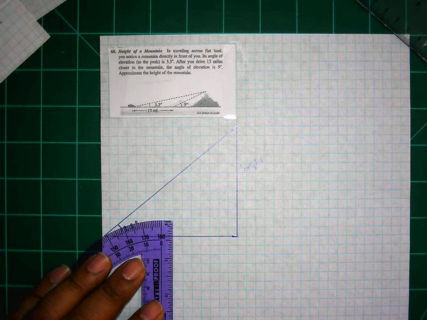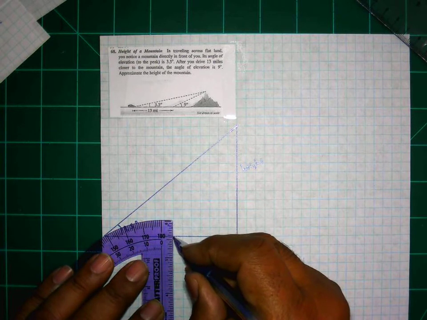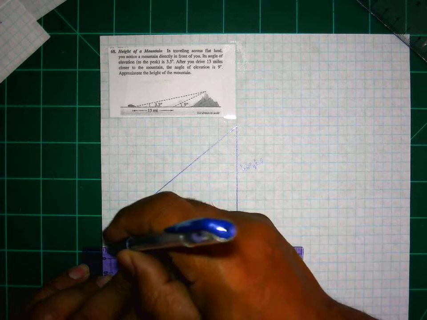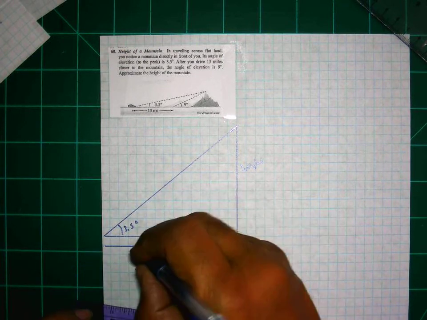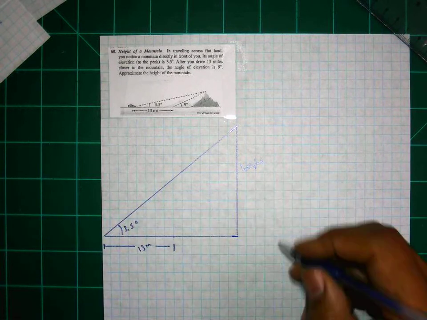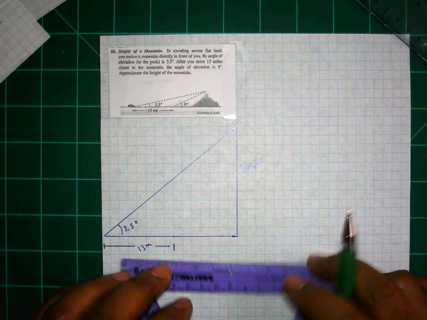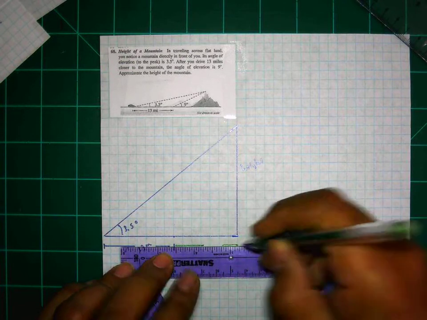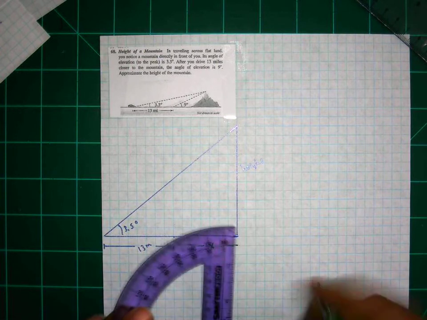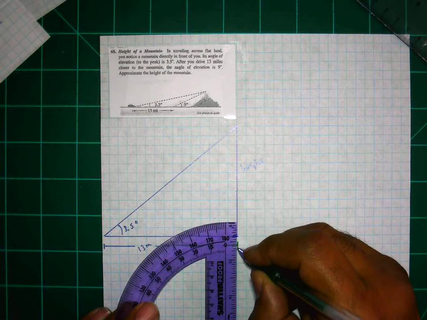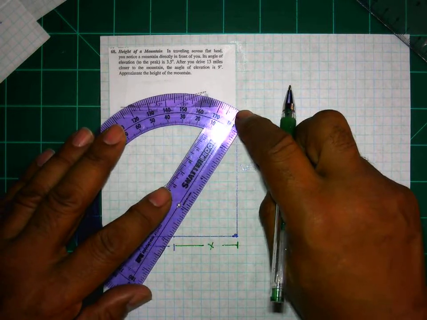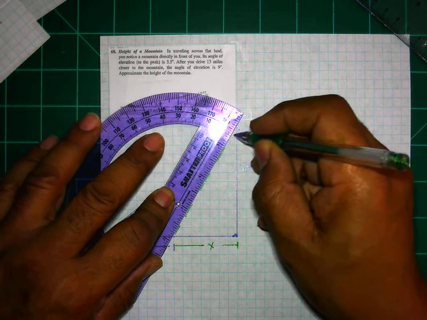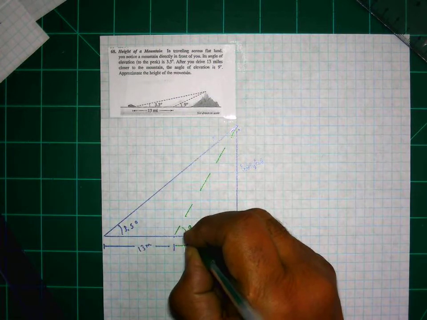Now after driving 13 miles, this angle here is now 9 degrees.